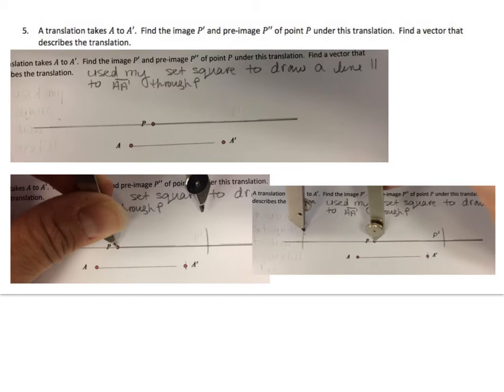Okay. Number 5. A translation takes A to A prime. Find the image P prime and the pre-image P double prime of point P under this translation. Find a vector that describes the translation. So the first thing I did, I used my set square to draw a line parallel to AA prime through P. Okay, and we're looking for the image P prime and the pre-image P double prime, right?